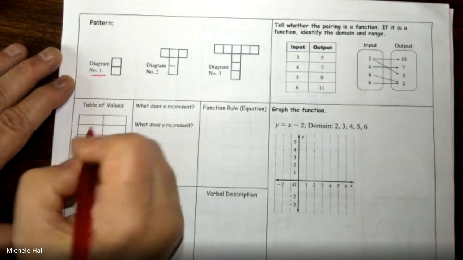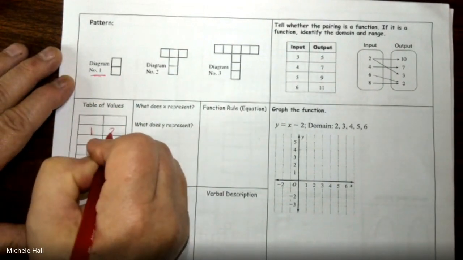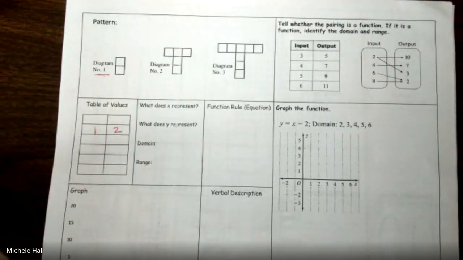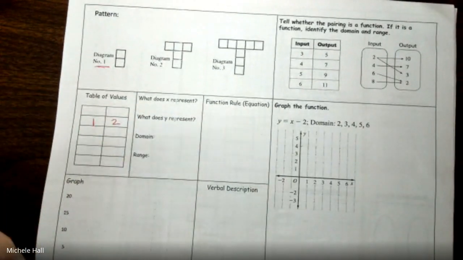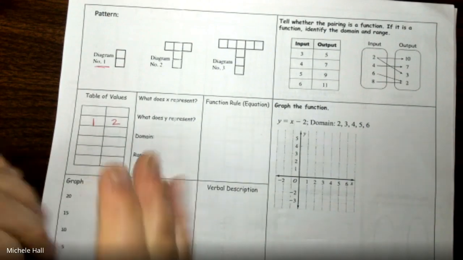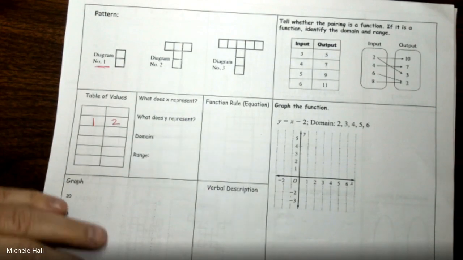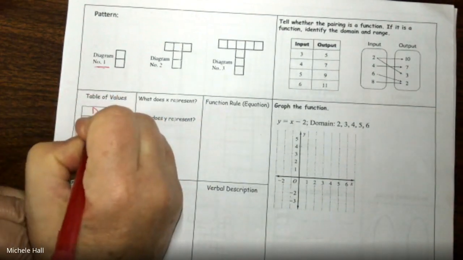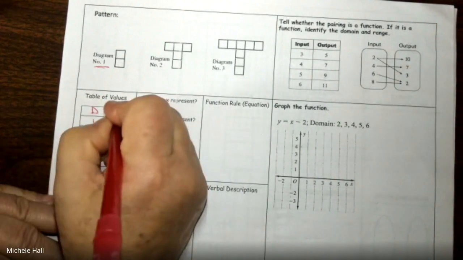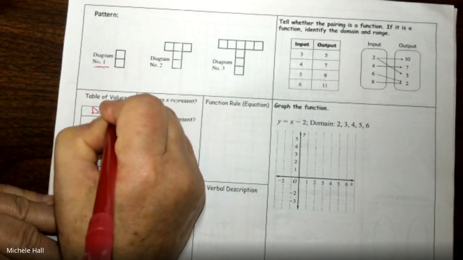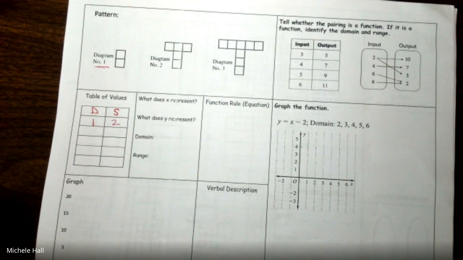And so diagram 1 has 2 squares, and that should be the language that's in all of this right here. That's one thing that I'm not seeing for everybody. I think only one group actually used variables that represented the picture. Everybody else used X and Y. This is a specific problem, and you need to use specific variables. So I'm going to say that this is D for diagram number, and this is S or B for the squares or blocks. Those are the variables that I should be using throughout the entire problem.